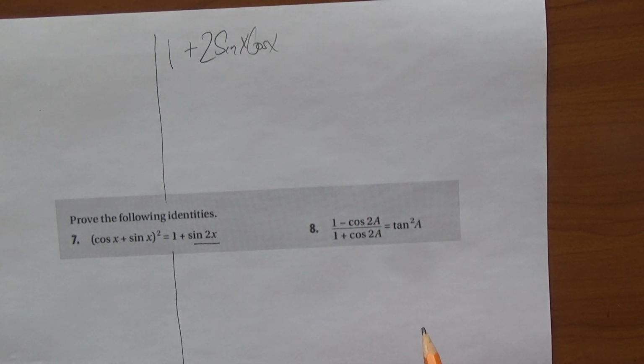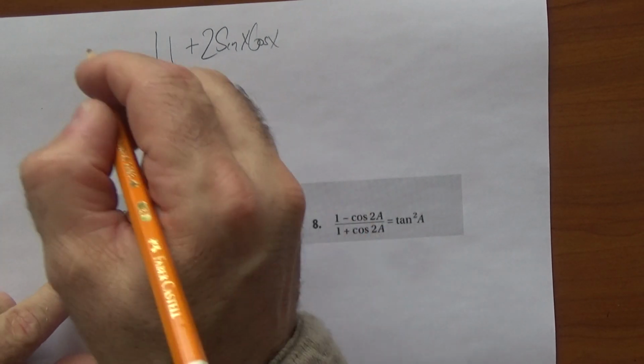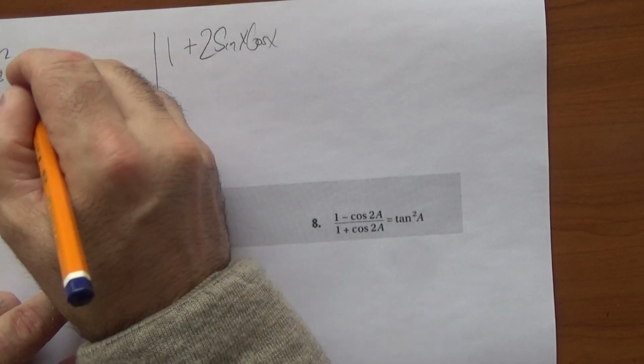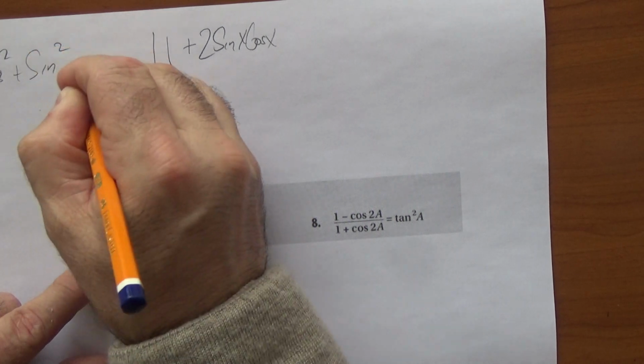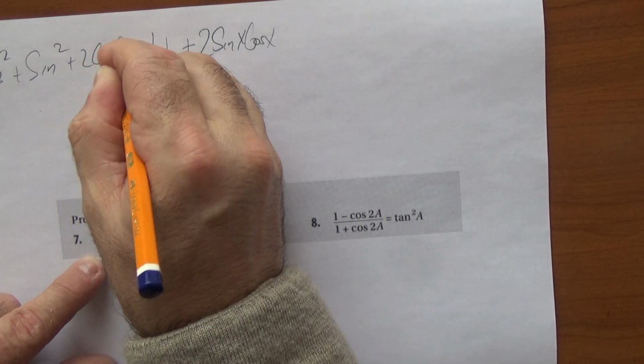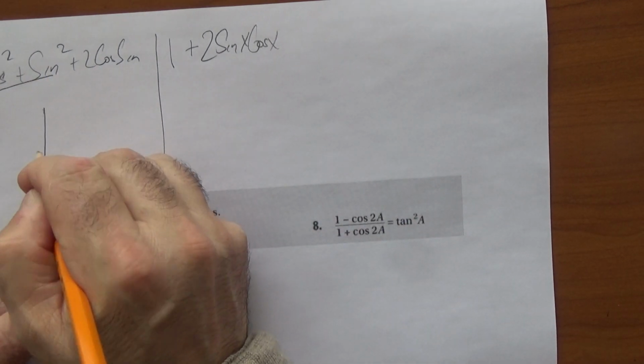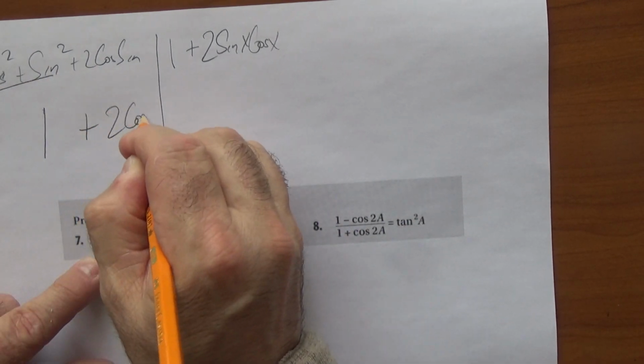Okay, now let's shove to the left. Let's square this out. We get cos squared plus sine squared plus 2 cos sine. Okay, but cos squared plus sine squared equals 1, so you have 1 plus 2 cos sine.